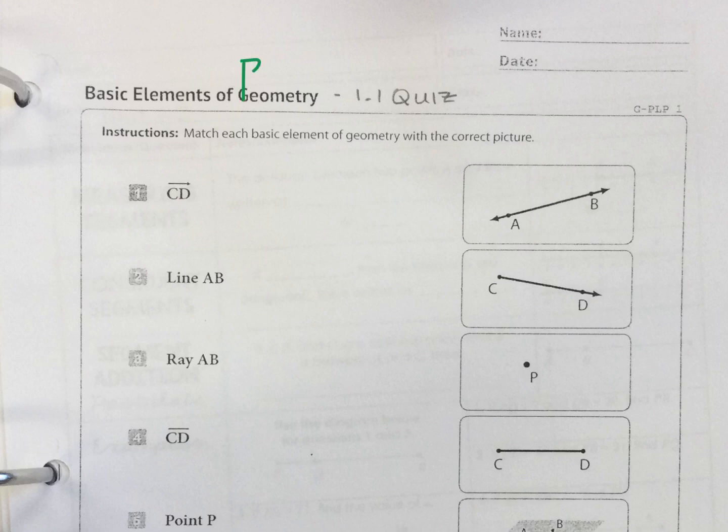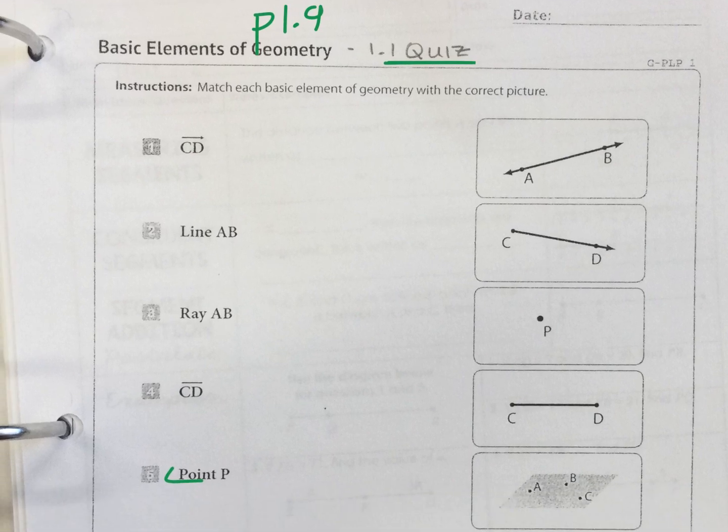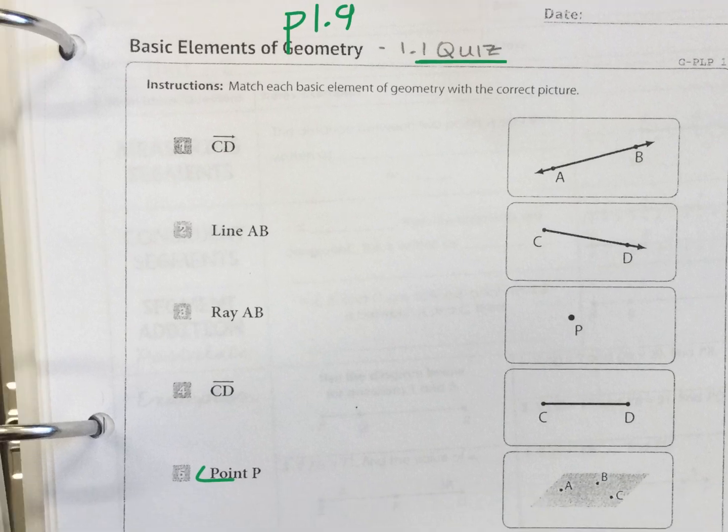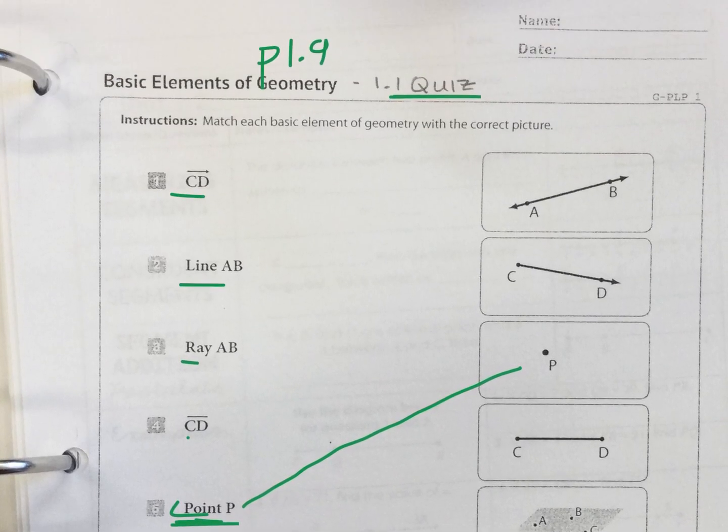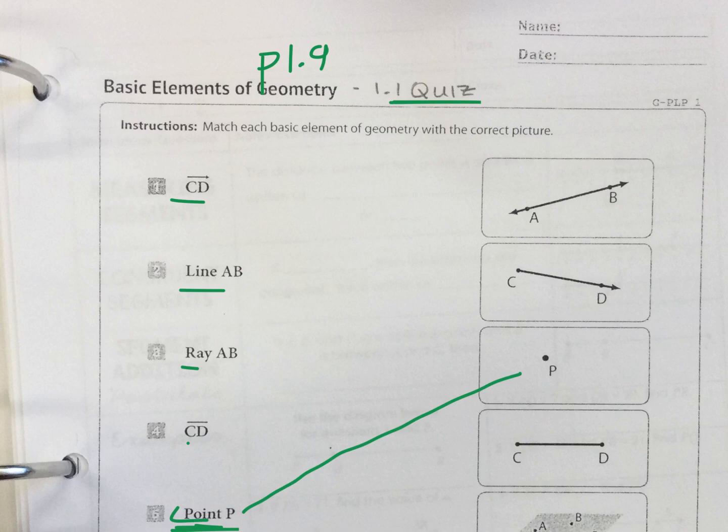This is page 1.9, and this is a quiz that we took. So you're going to read the words. I'm going to go down to this bottom one, point P here. So it wants me to, oh Lord, point P. So I'm going to look down the side of these boxes. I'm going to draw a line to connect that to point P. You need to do that for each of these on this page. Okay, it is a quiz grade. When you're done with that, I need you to flip over to the next page.